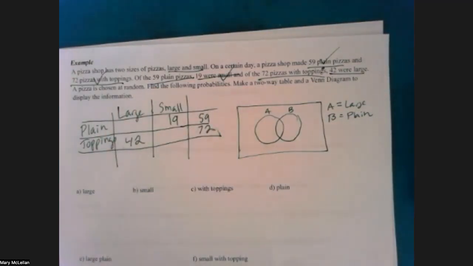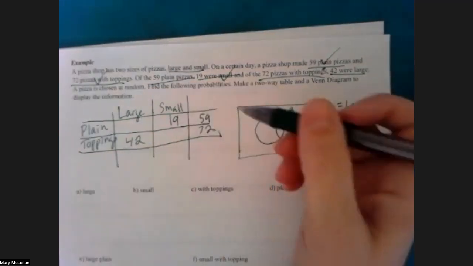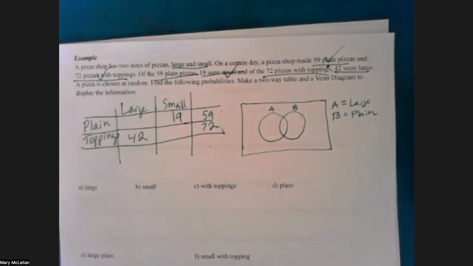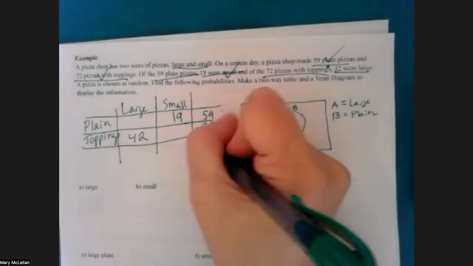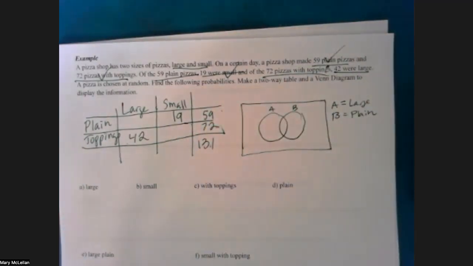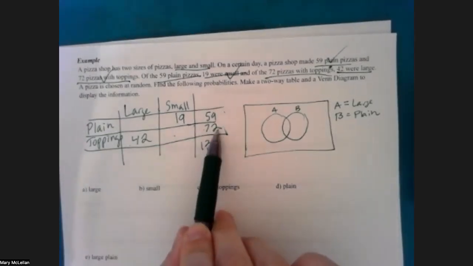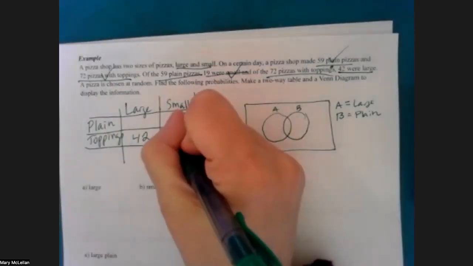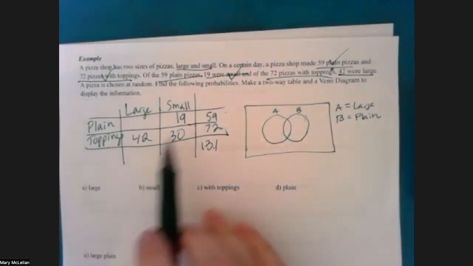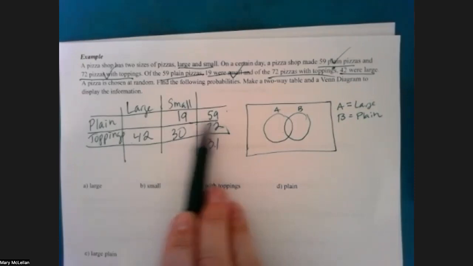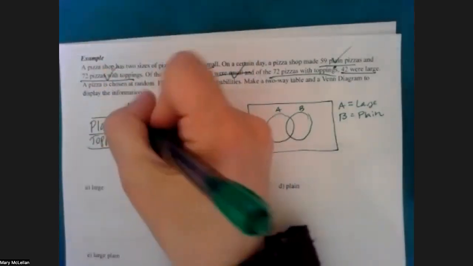All right, I've got to figure out the rest. Let's see. I know I can figure out this one. That's 59 plus 72. That's the total number of pizzas. 131. Okay, I can figure out how many small pizzas with toppings I made by doing 72 minus 42. That's 30. I can figure out how many large plain pizzas I had by doing 59 minus 19. That's 40.